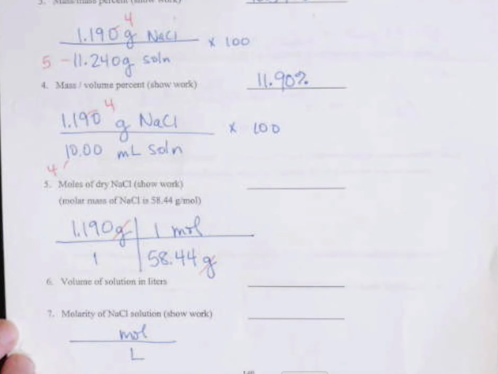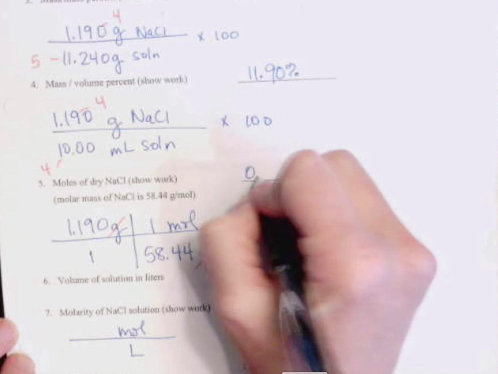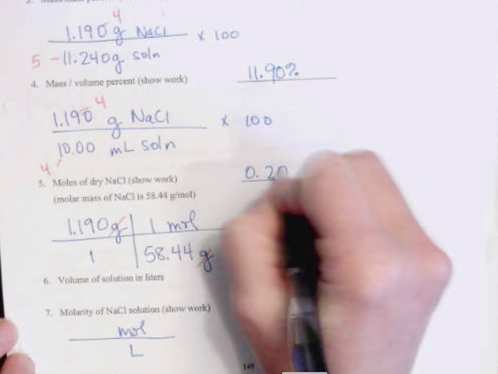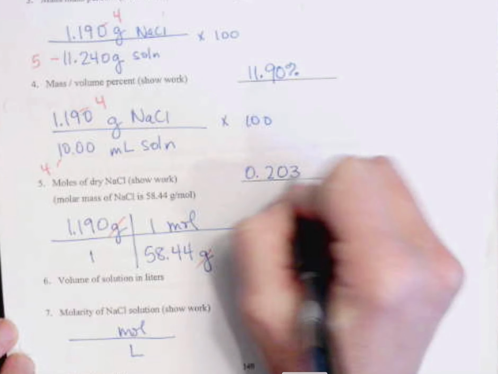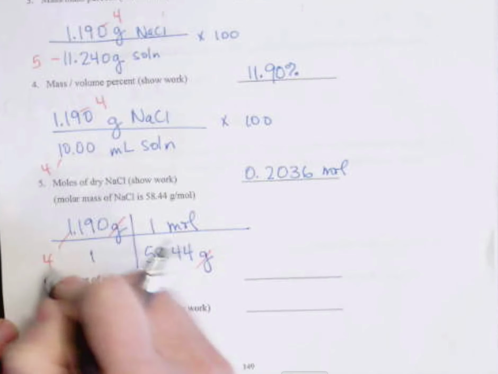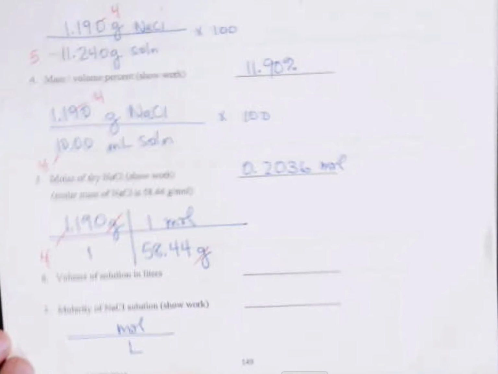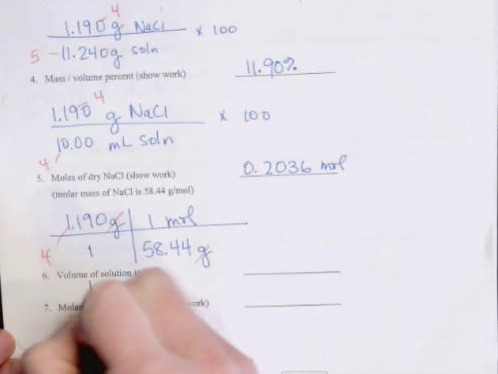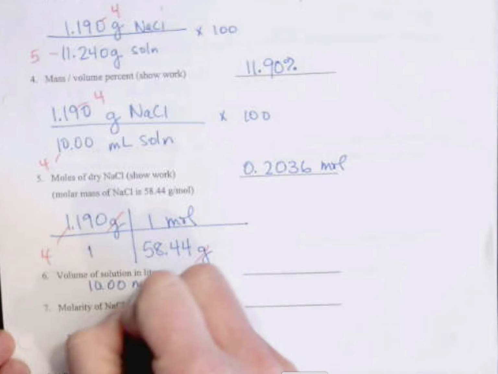And so we end up with 0.2036 moles, 4 sig figs. Volume of the solution in liters. We have the volume of the solution in milliliters.